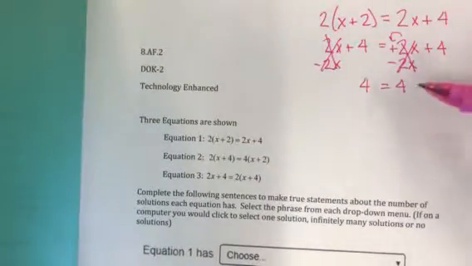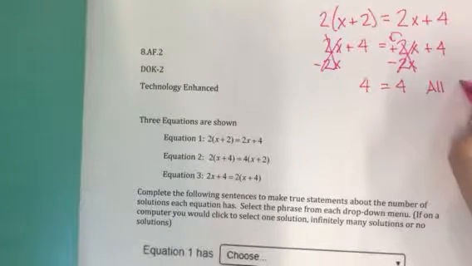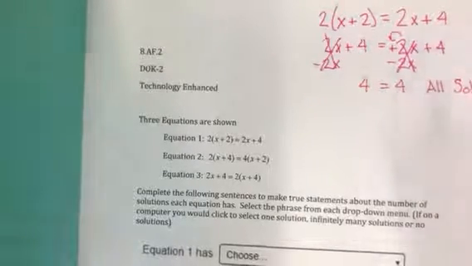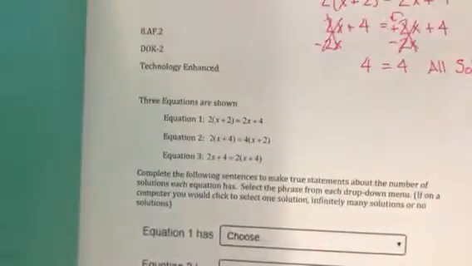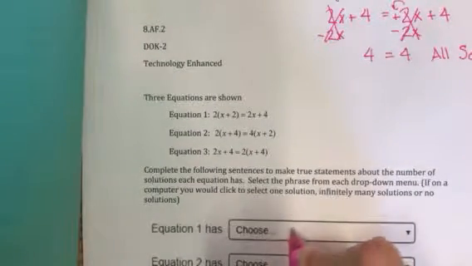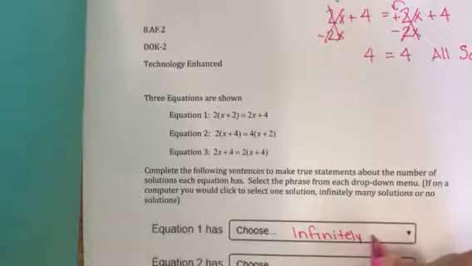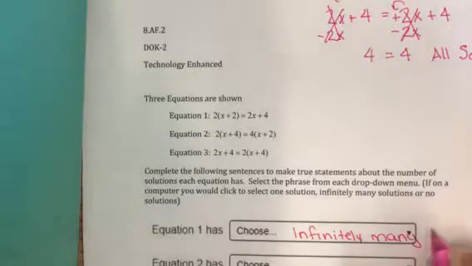Now remember, this is a true statement. True statements mean that all solutions are possible. We can get all real numbers. Can't quite squeeze that in when I set up. Okay, and all solutions are so many numbers that we could never list them all, which means for option 1, we would say that we have infinitely many solutions. That's what we would pick from the drop-down screen.